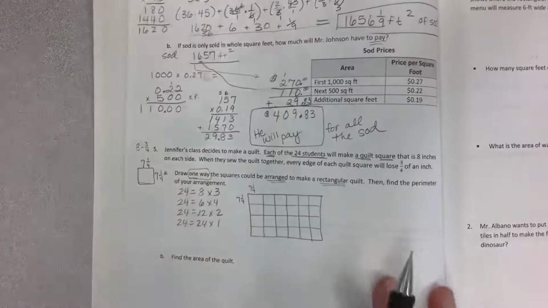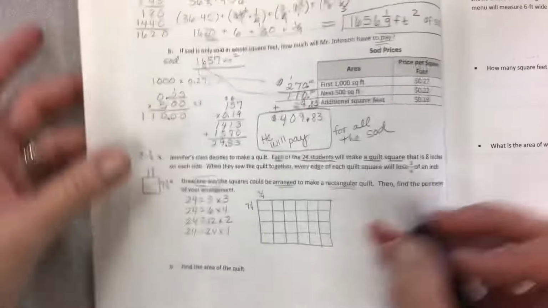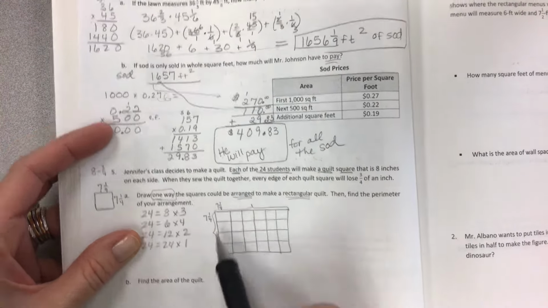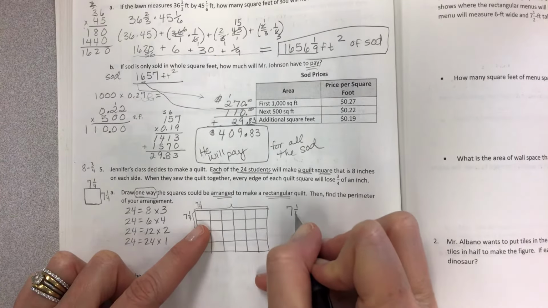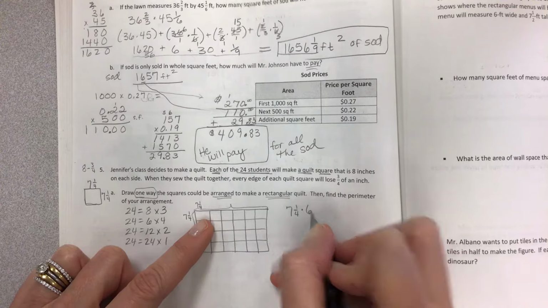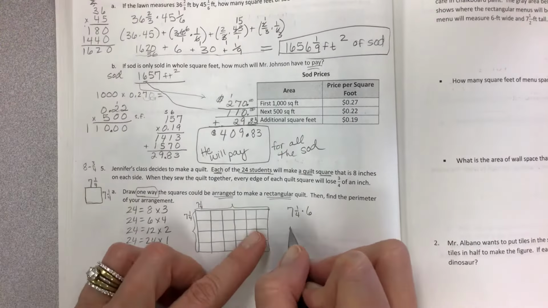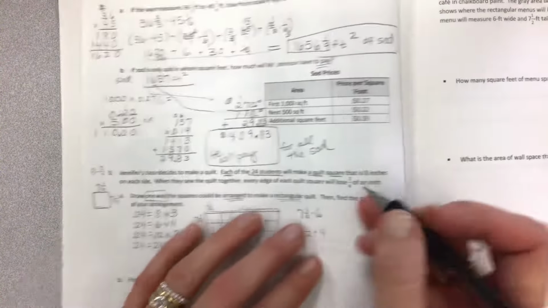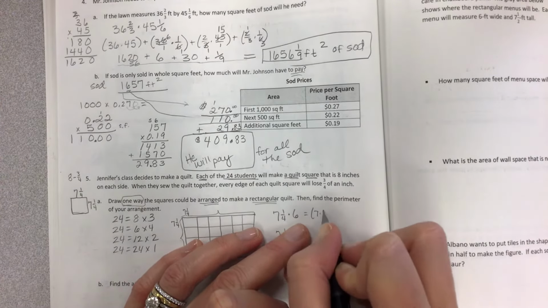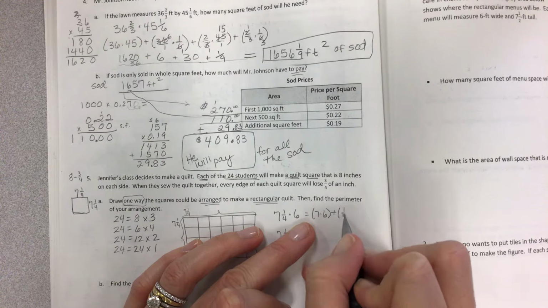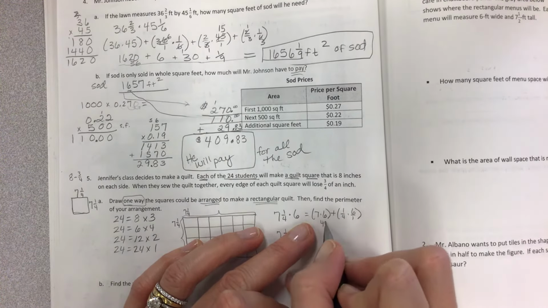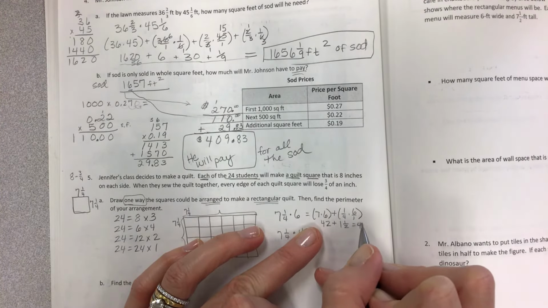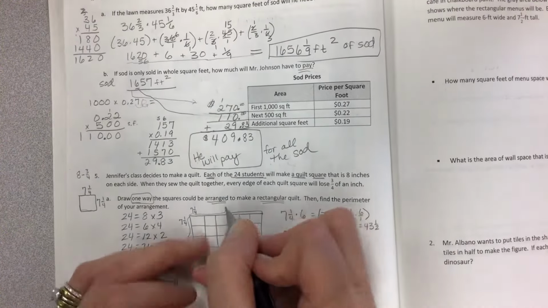Oh my gosh, is it seriously 28 minutes? So what we need to do is find the length and the width. We'd have to do 7 1/4 times 6, and then 7 1/4 times 4. Oh, my work is just not very neat. So it would be 7 times 6 plus 1/4 times 6, and that would be 42 plus 6/4, which is 1 1/2. So it's 43 1/2. And that's for this.